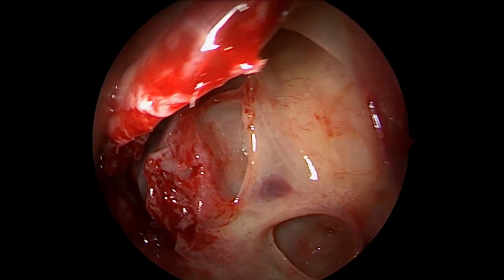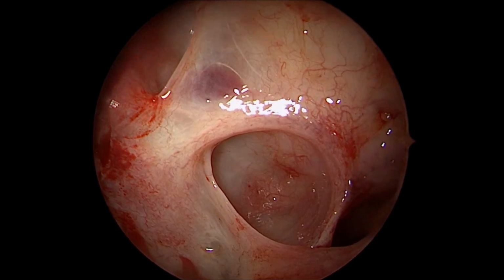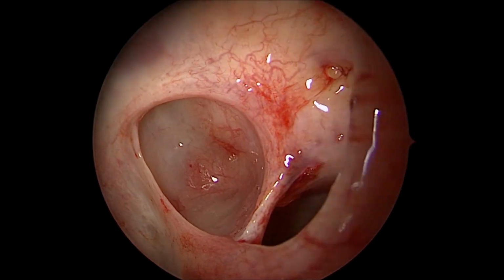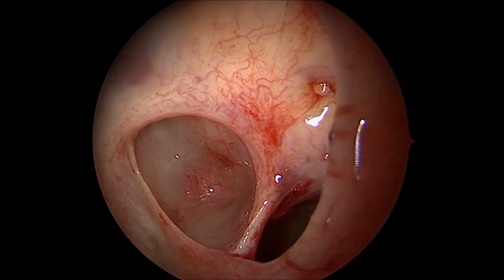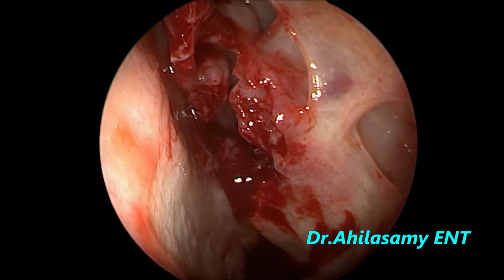It's a very wide natural ostia, and the accessory ostia you can see is quite wide enough, so I don't want to widen it since there is no pathology. With a 70-degree telescope, that's the view. Now I come to the 0-degree, hardly any bleeding.